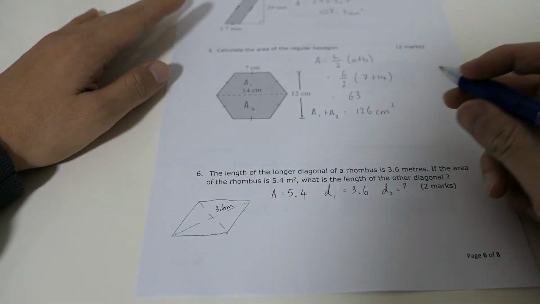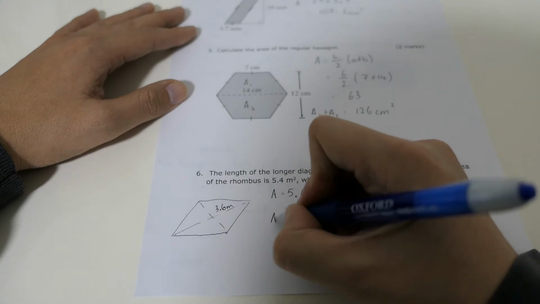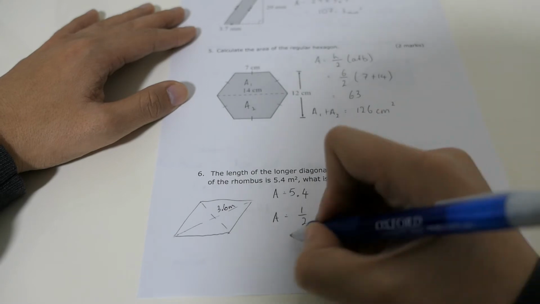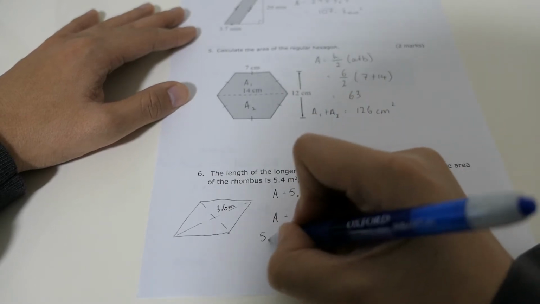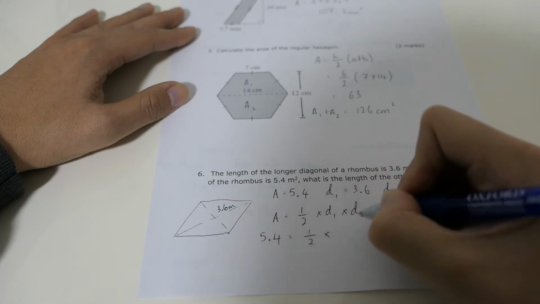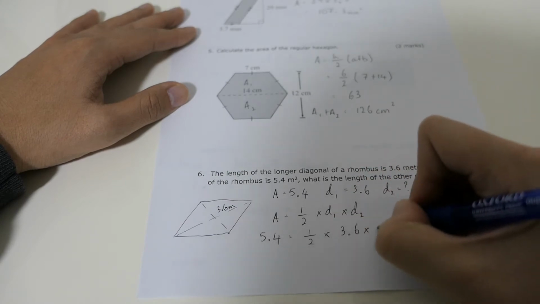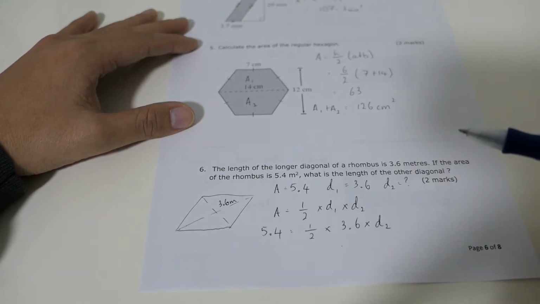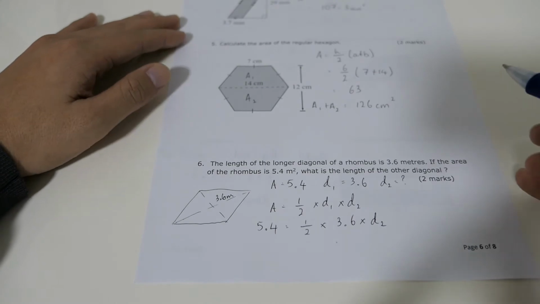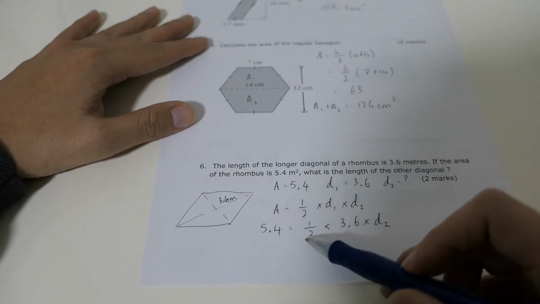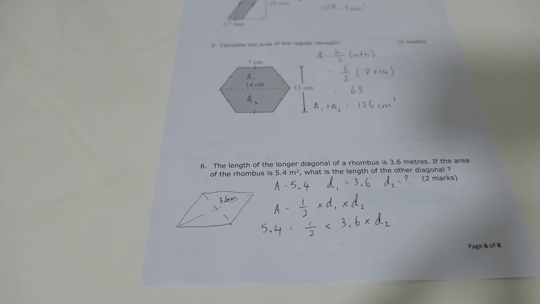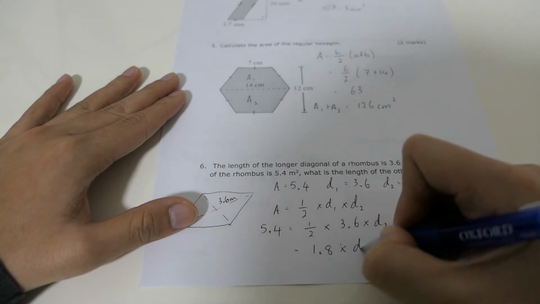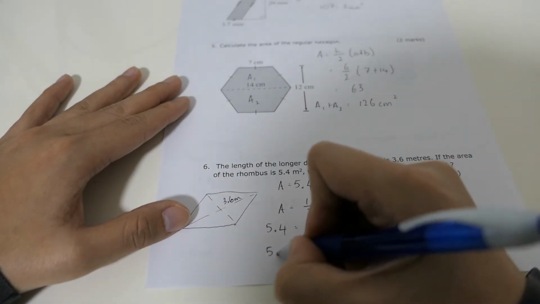I remember the equation for the area of a rhombus is area equals half times xy. In this case I use D1 and D2 though. I know the area is 5.4. So I'm going to fill in the rest. Diagonal 1 is 3.6, times diagonal 2. So half times 3.6 times something equals 5.4. We can play the guess and trial and error game, but that's going to take a while. We can in fact do half times 3.6. You put that in your calculator, you get 1.8. 1.8 times the second diagonal would equal 5.4.